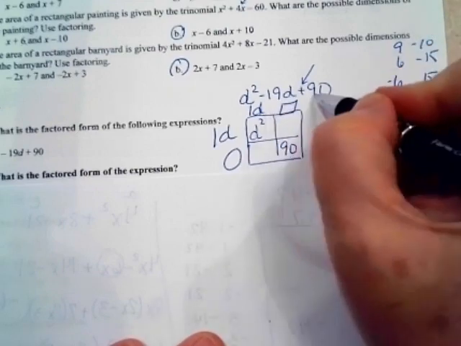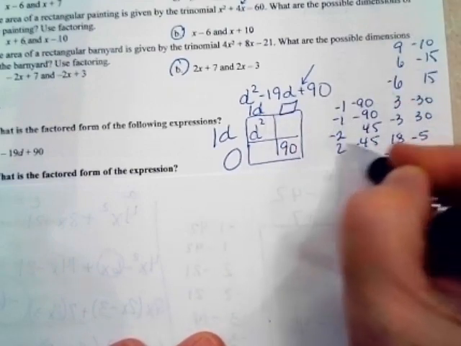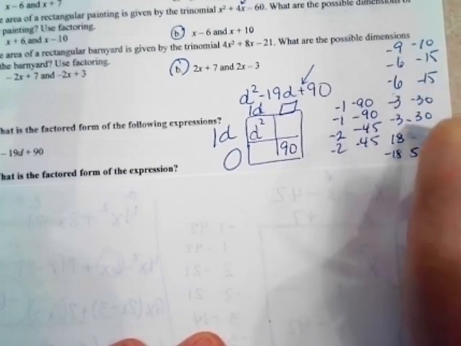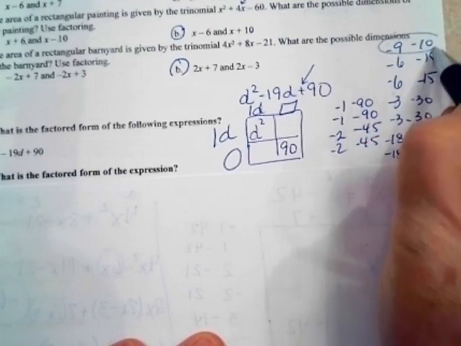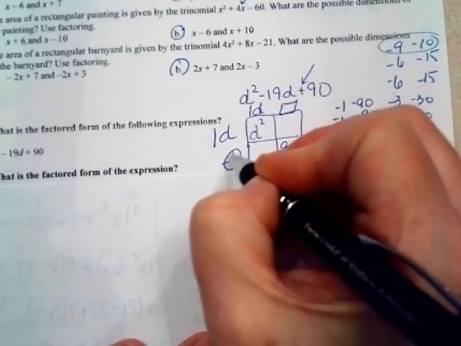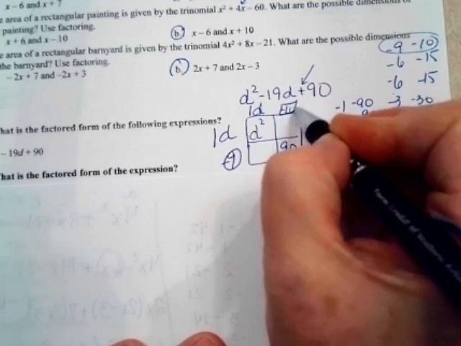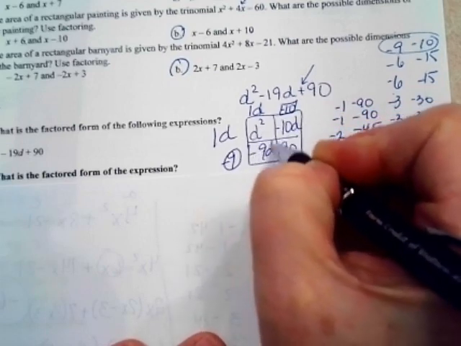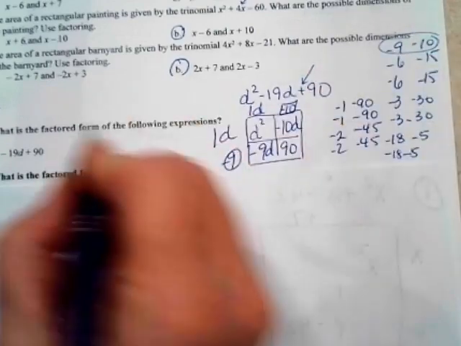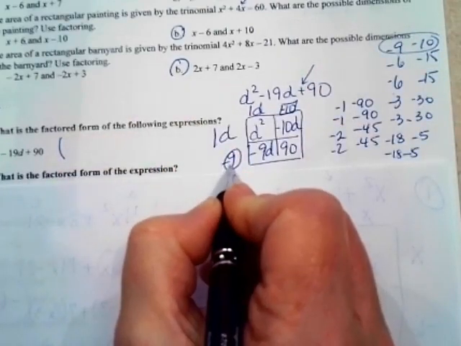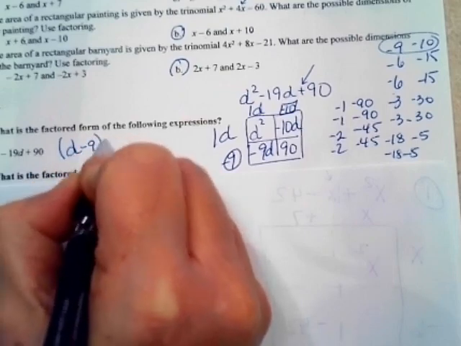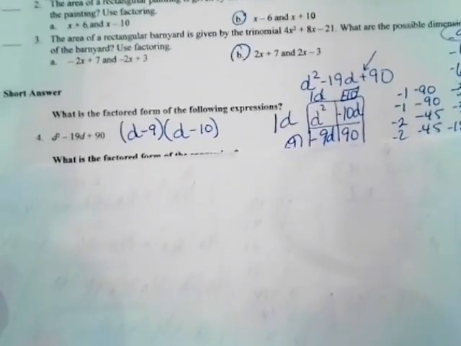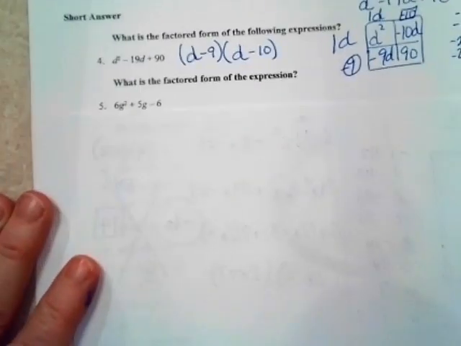Oh, and they're both negative, so I need both of these to be negative on this. So there was really no need listing every single one. The one I need is right there, negative 9 and negative 10. It's going to give me negative 10D, negative 9D. Together that's going to make negative 19. So this factors into D minus 9 times D minus 10. That's number 4.